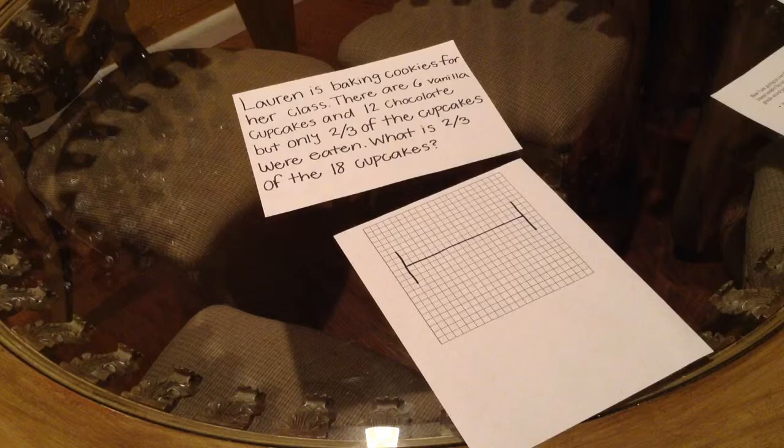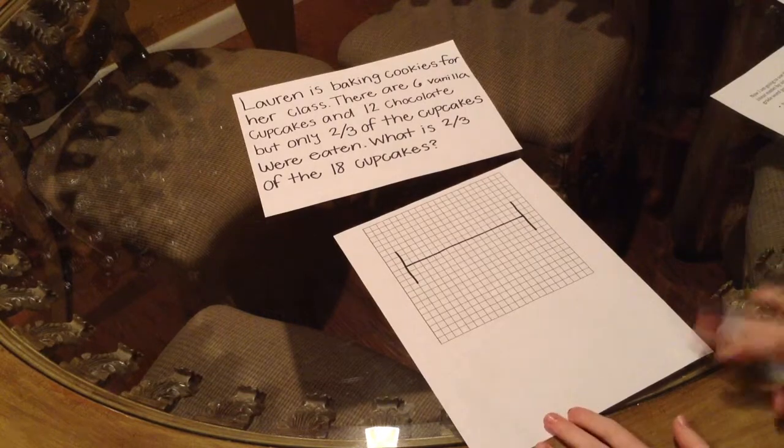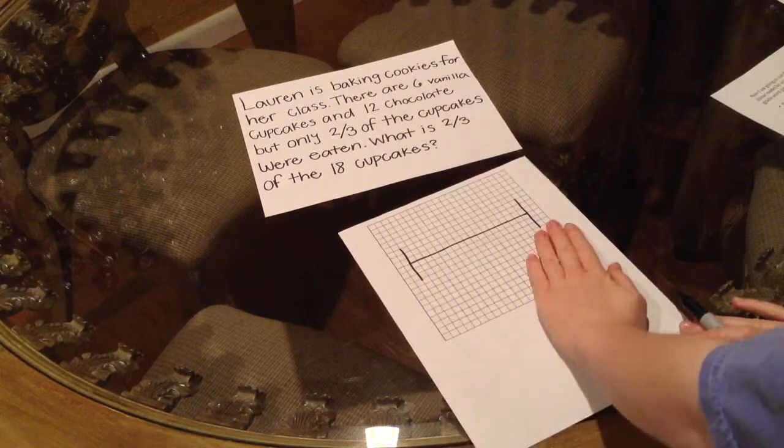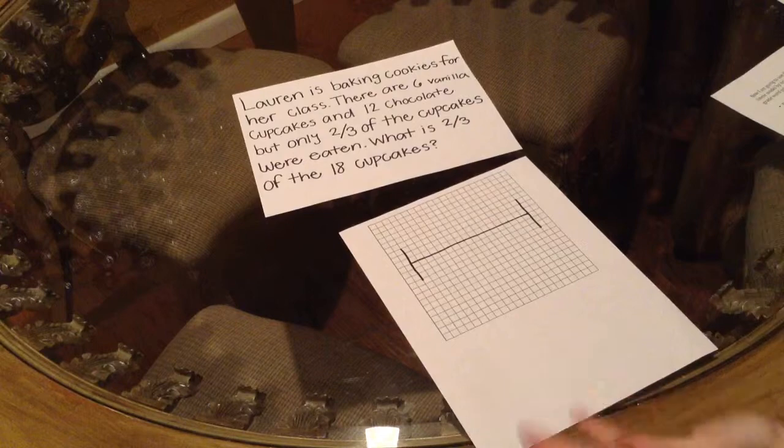Now I'm going to use the same problem but with the linear model by using graph paper. This again is a 3rd grade word problem. And the problem states, Lauren is baking cookies for her class. There are 6 vanilla cupcakes and 12 chocolate, but only 2/3 of the cupcakes were eaten. What is 2/3 of the 18 cupcakes? So first I have my line already drawn out, but I don't have anything labeled.